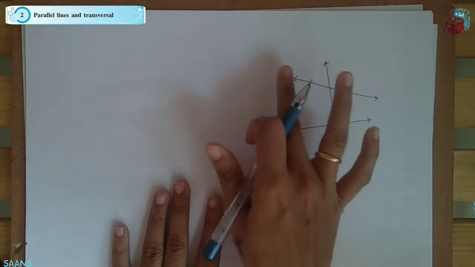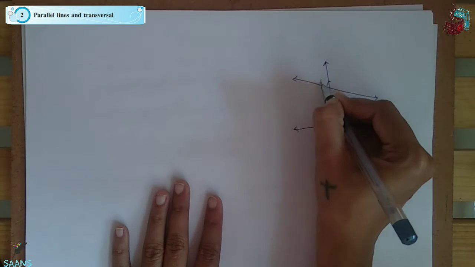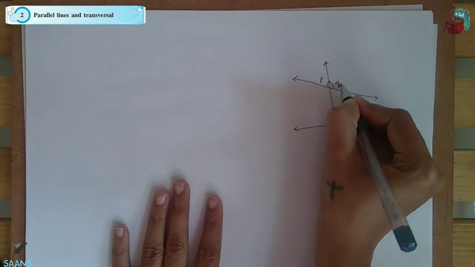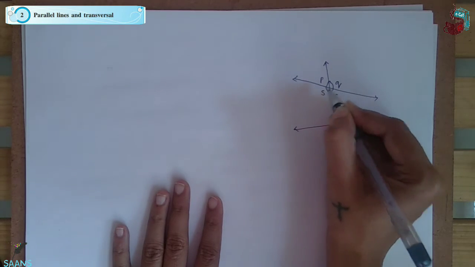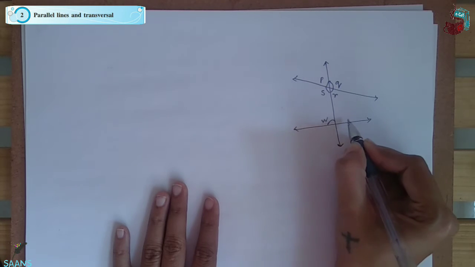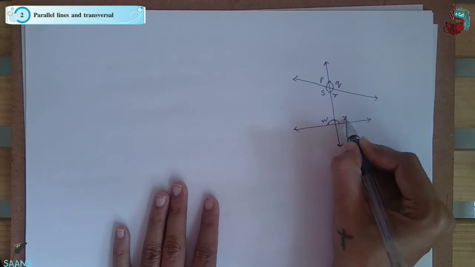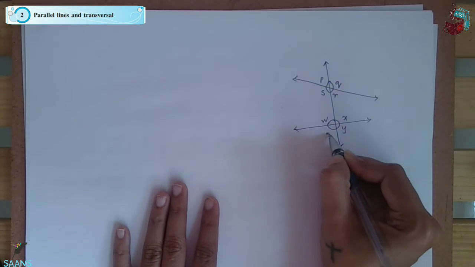Okay, so parallel line, this is P, Q. While I draw, you all can count how many number of angles are there. This is R, this is S. Okay, P, Q, R, S. Then we have W, we have X. Count how many are there. Y, then we have Z.